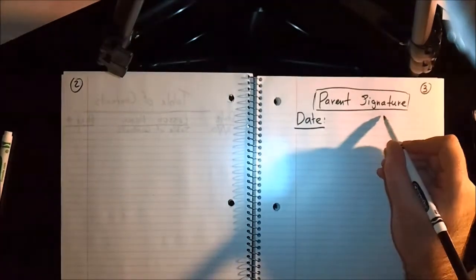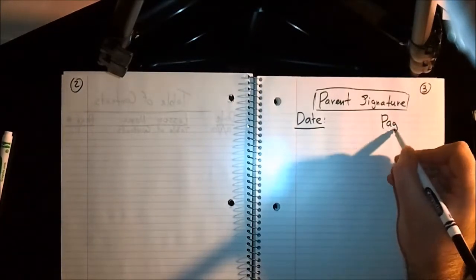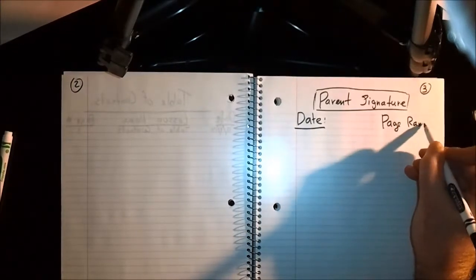Then next is the page range. This is very important because the page range will list the pages that I will be checking. So these are the pages that are very important as far as the parent checking them and making sure there's nothing blank. There shouldn't be anything blank within that page range. There is an exception, and there might be a few, but it's going to be very rare. I will let the student know, and you can see that on my site. But very rarely are there any blank pages.